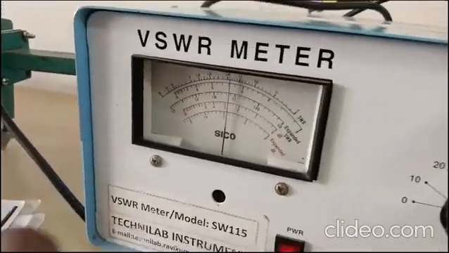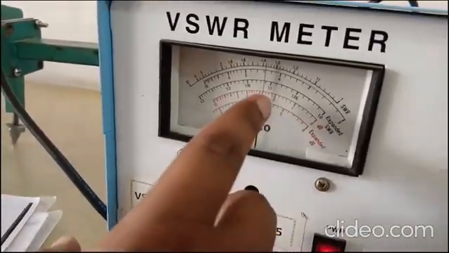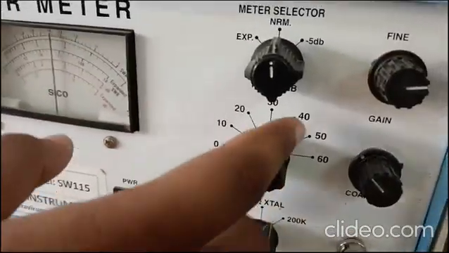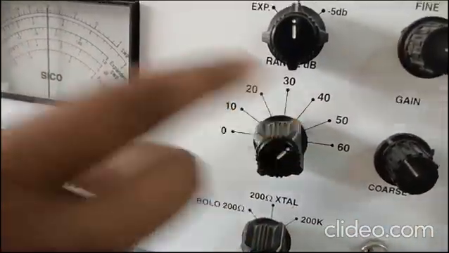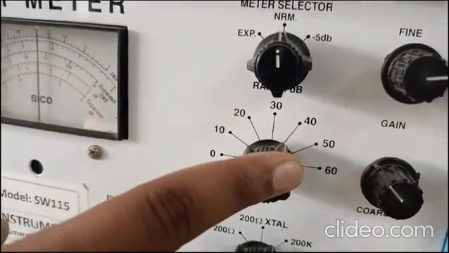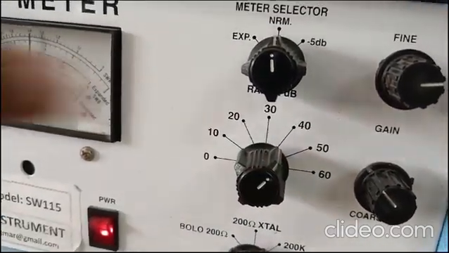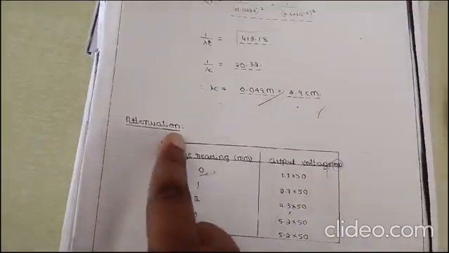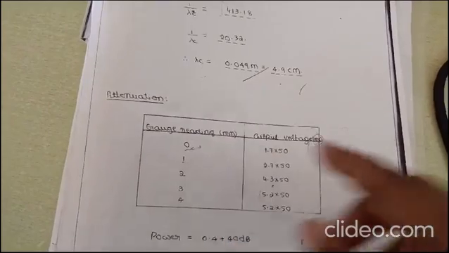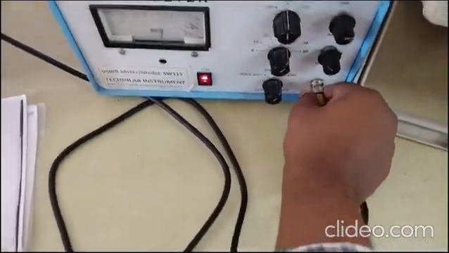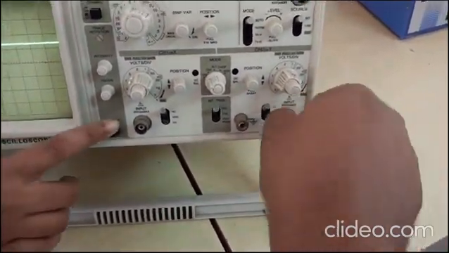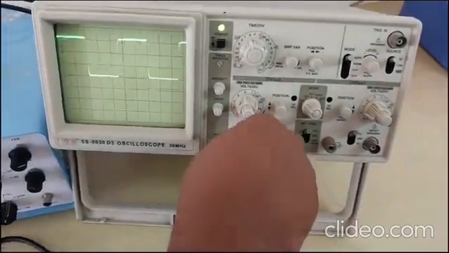To find the power, here in dB it is pointed to 2.6 plus 40 range. So power equals 2.6 plus 40 dB. You will get the power. Next you have to find the attenuation. For attenuation, just remove this probe from the VSWR meter and plug it into this oscilloscope, the CRO.